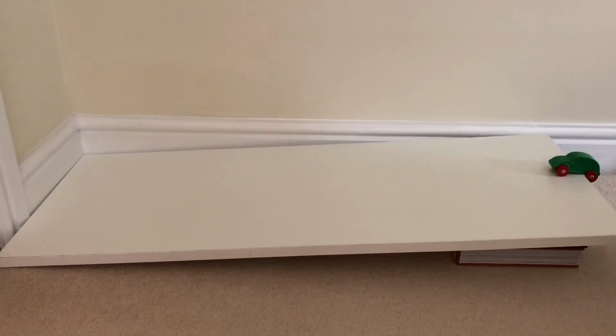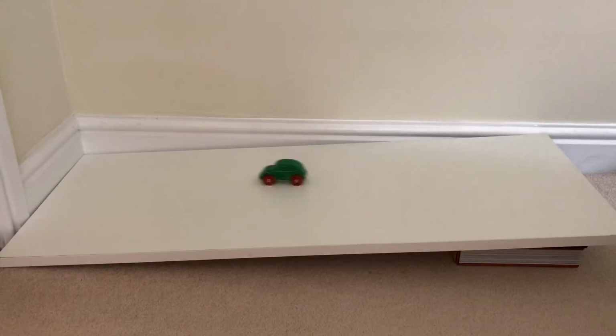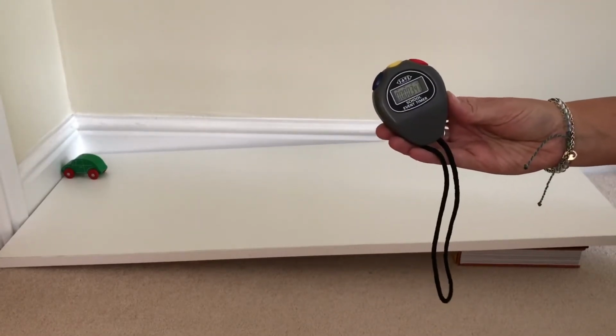For the moment, we don't need to measure the length of the ramp. You can see I've got my car here, a classic Citroen 2CV, and I am going to let go of that whilst timing how long it takes from when I let go to when it hits the wall over there. It's really important I'm not tempted to give it a nudge. I've just literally got to let go of it and then start my timer and stop my timer. So here goes. And that was 3.41 seconds.